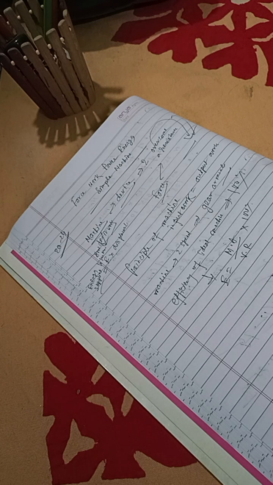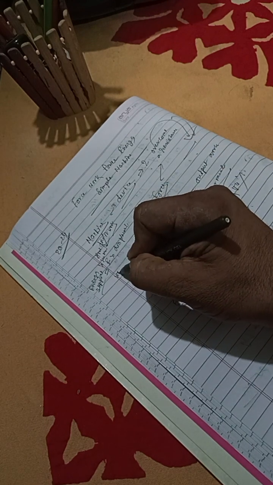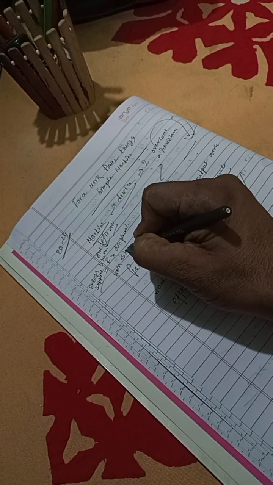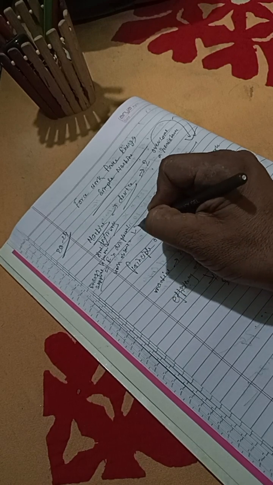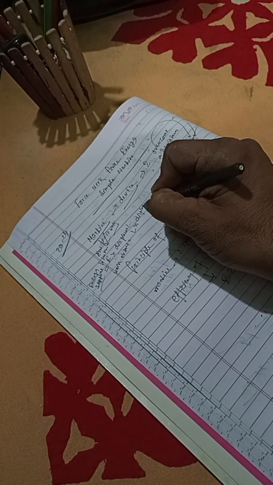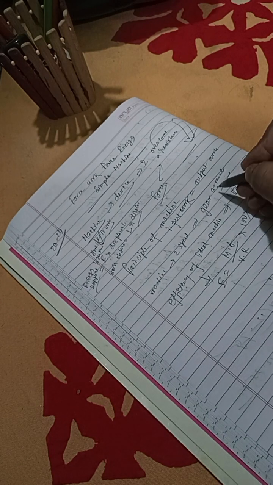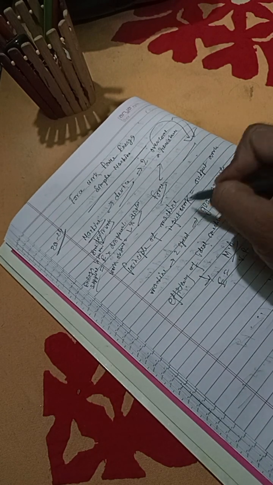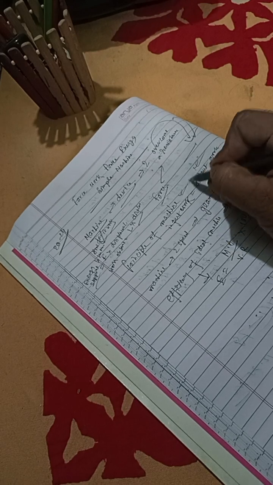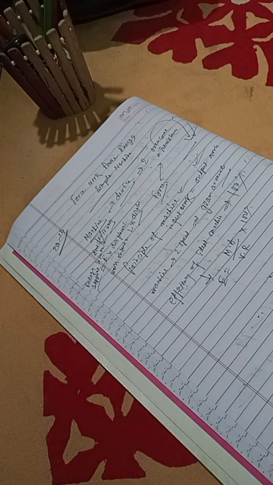And work obtained equal to load into displacement. In an ideal machine, the output work equal to input work.